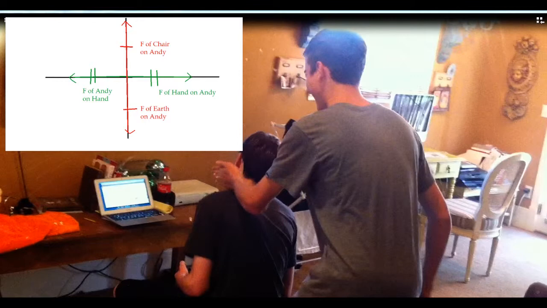In the x direction, we have 2 forces acting upon Andy as well. We have the force of the hand on Andy and the force of Andy on the hand. Due to Newton's third law, if a force is being applied on an object, there is an equal yet opposite force in the other direction. Because of this law, the forces are equal but opposite.